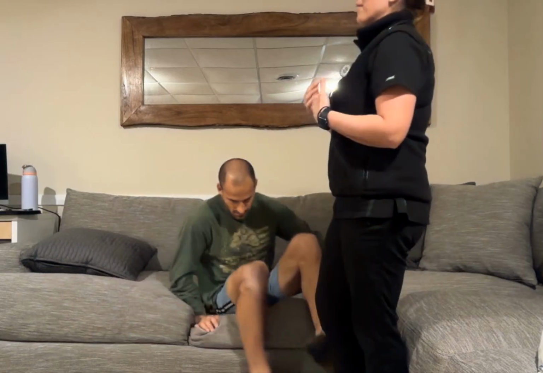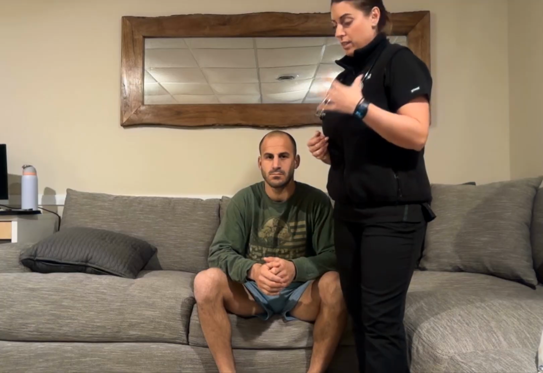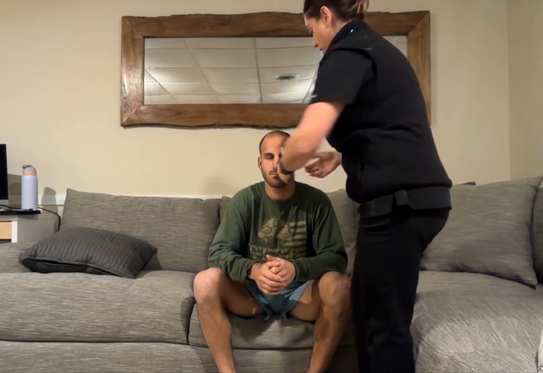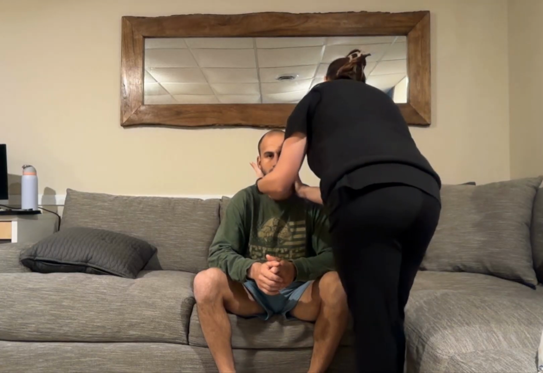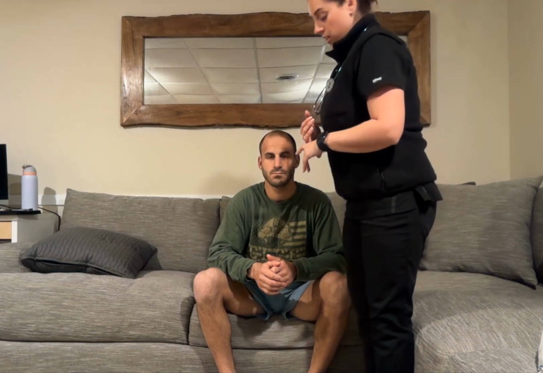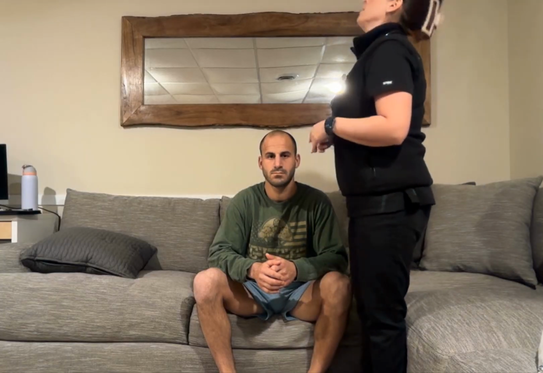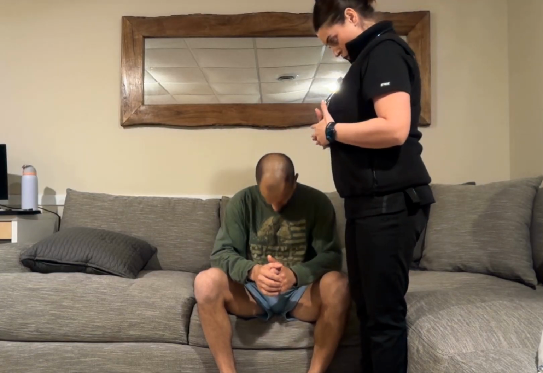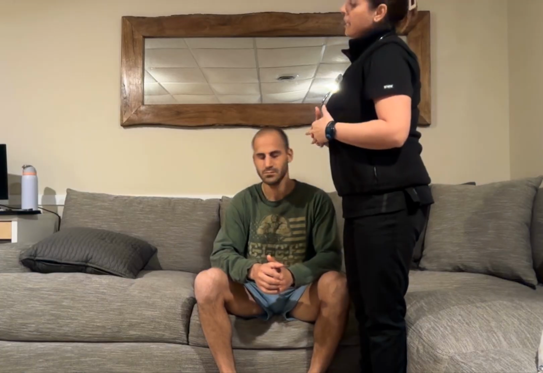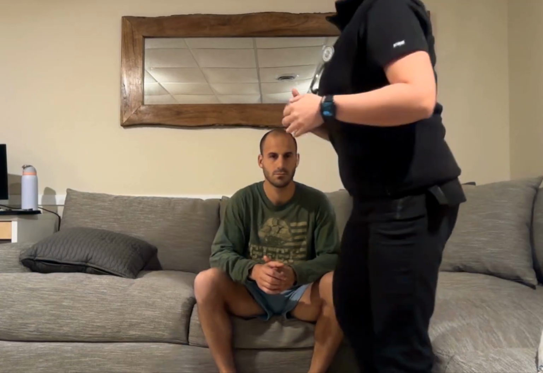Sorry. We can start off with the musculoskeletal exam. We're assessing for range of motion, strength, and looking for deformities. Everything is symmetrical. We're going to start with the neck. So we're going to inspect and palpate. We're assessing for any pain, any tenderness, making sure things are symmetrical. For range of motion, we're going to do flexion, extension, right lateral bend, left lateral bend, rotation to the right, and rotation to the left.